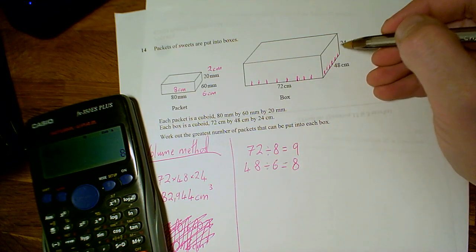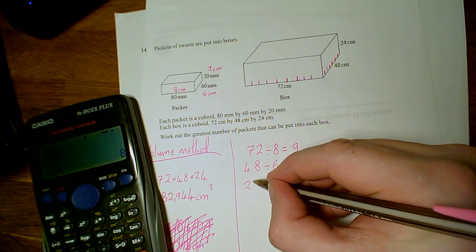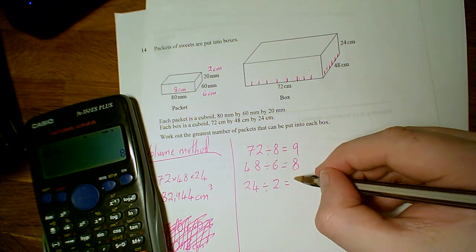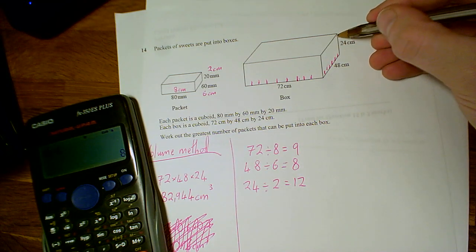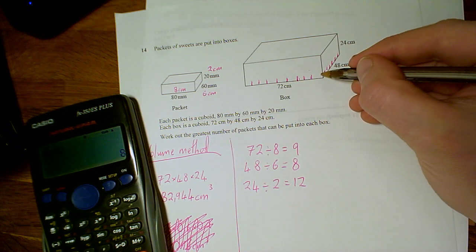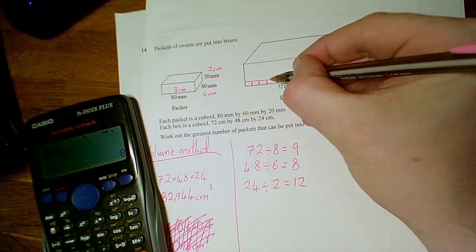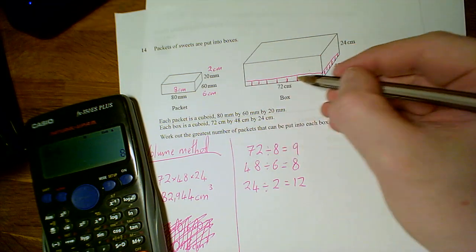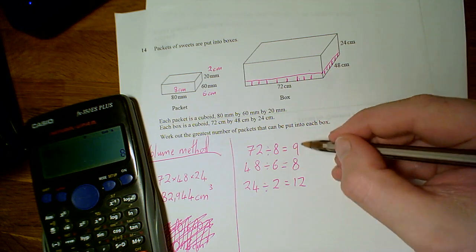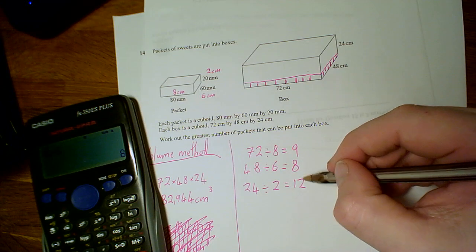And then how many going up there? It's 24 centimeters high. And each of those are just 2 centimeters high. So I could fit 12 of them. So basically I fit 12 layers. And each layer is 9 boxes long and 8 boxes wide. So that's 72 per layer. And then I can do 12 of them.